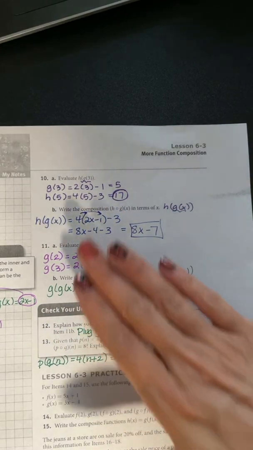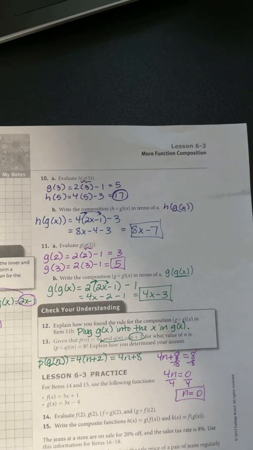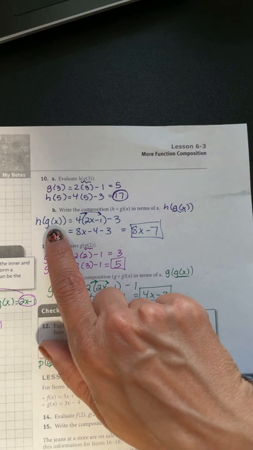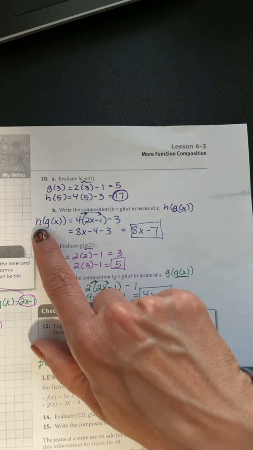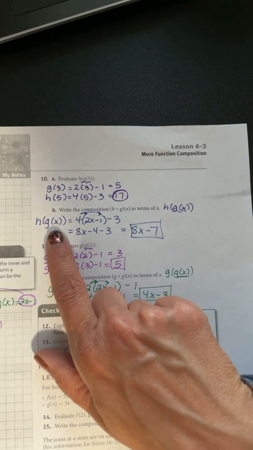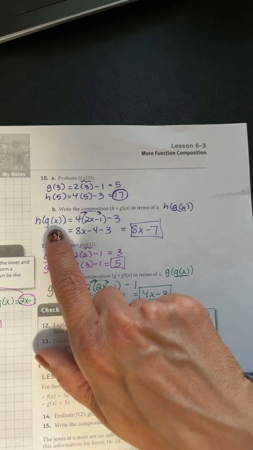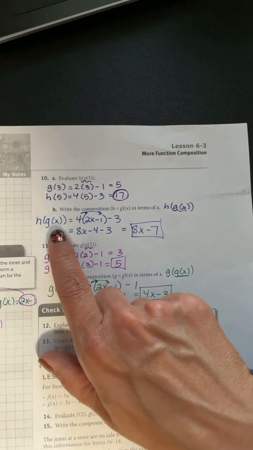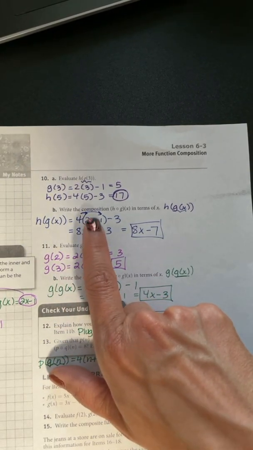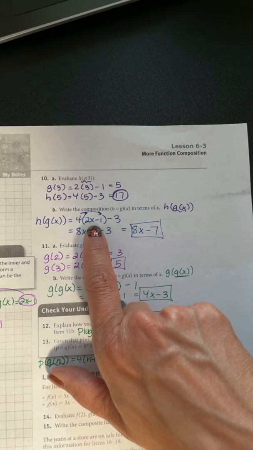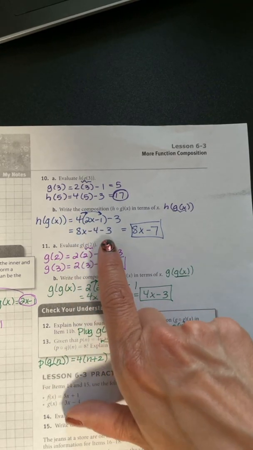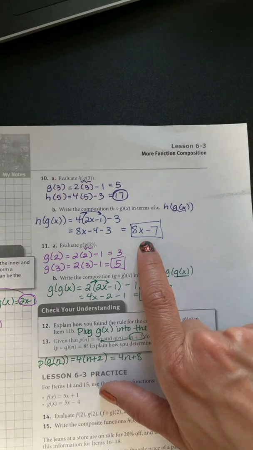Okay, and then they want you to write the composition of h of g of x in terms of x. So that means that we're taking the g function and plugging it into the h function. So the g function is 2x minus 1. The h function is 4x minus 3. So we plug in the 2x minus 1 in for x in the h function. Distribute, combine like terms, and you should get 8x minus 7.